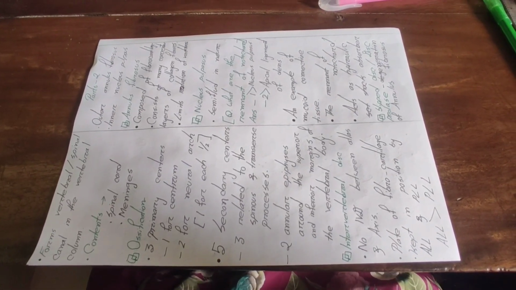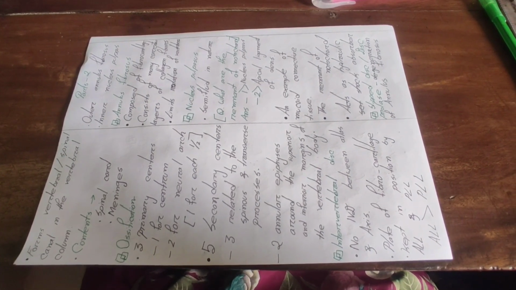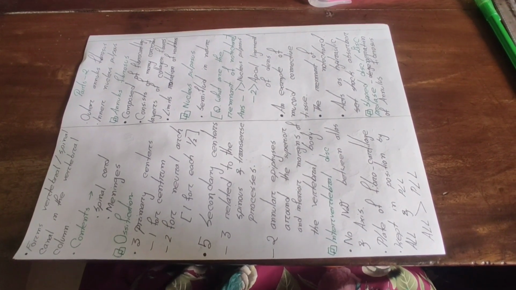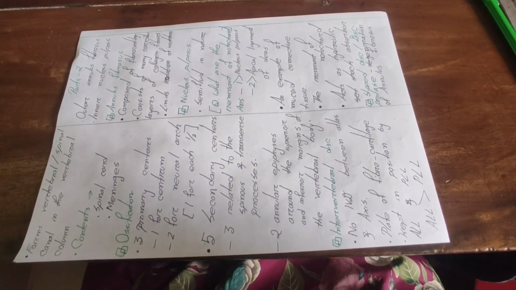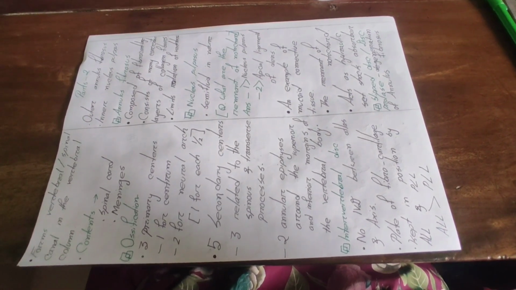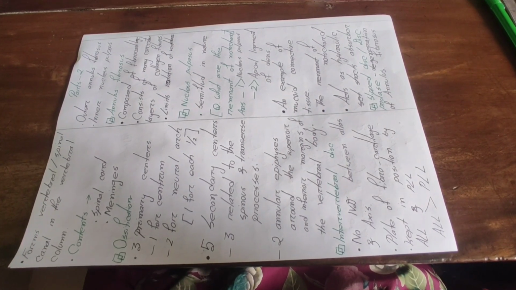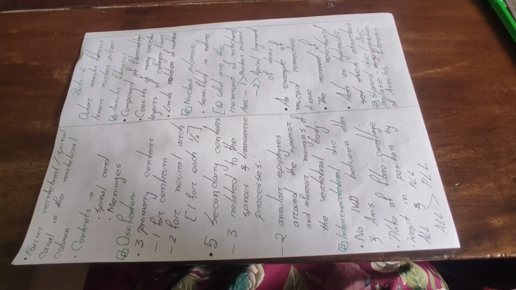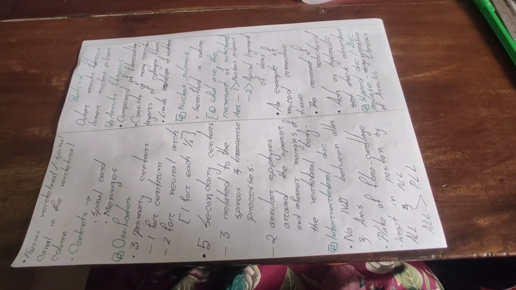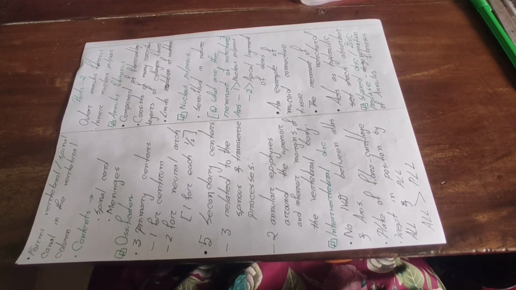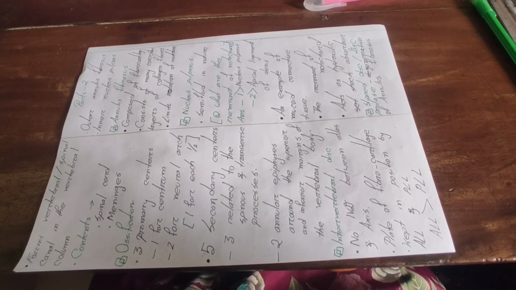Next page. There are the contents of the vertebral foramen: spinal cord and meninges. Ossification of the vertebral column, or ossification of vertebrae: 3 primary ossification centers and 5 secondary ossification centers. Of the 3 primary ossification centers, there is 1 center for the body and 2 centers for the arches. The 5 secondary centers are 3 for the spinous and transverse processes, and 2 for the upper and lower surfaces of the body of the vertebra.